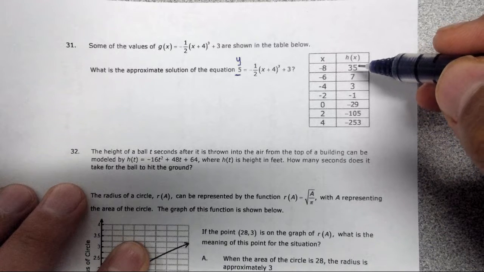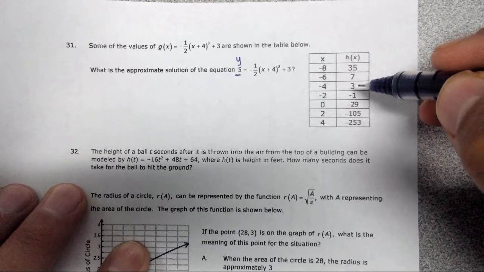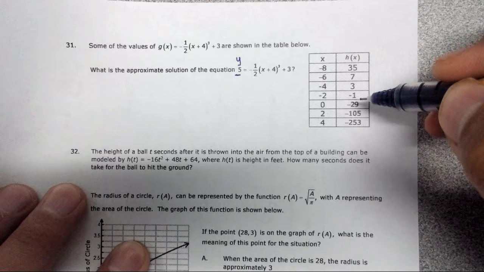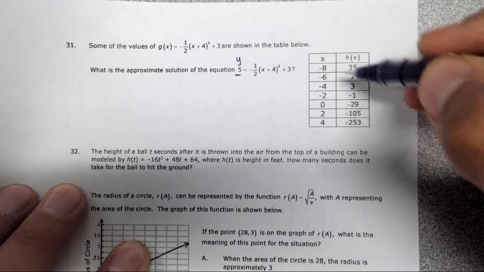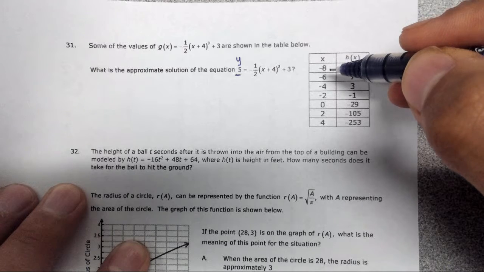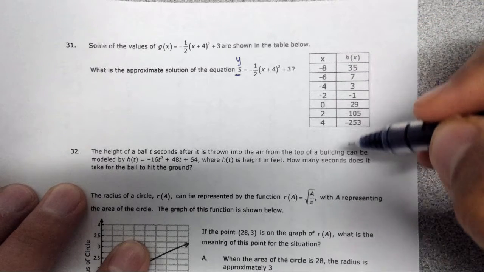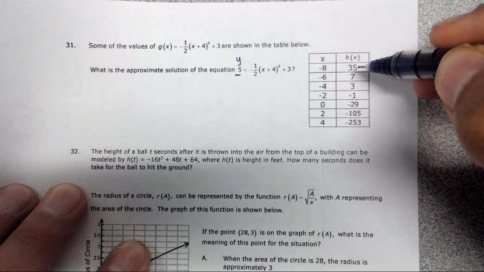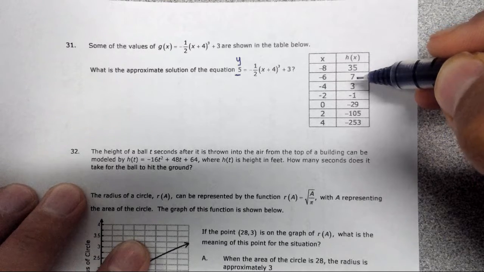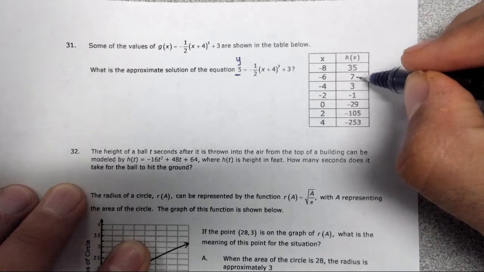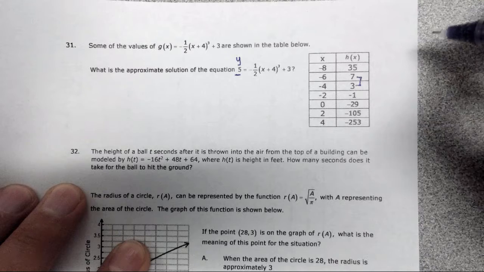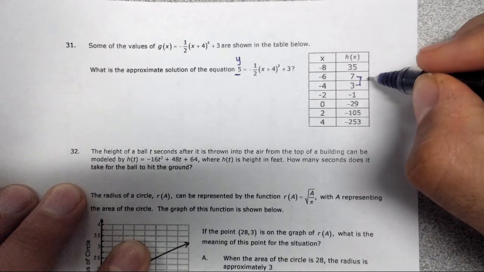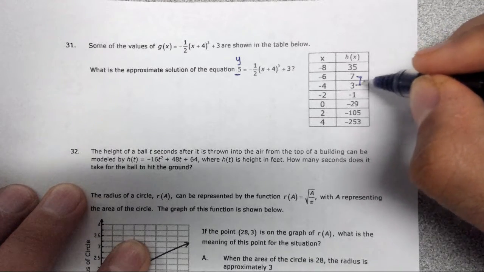So, not here, not here, not here. Well, I don't see 5. However, I look at the x, and it's going down by 2's. And here is about where 5 should be, somewhere in here.